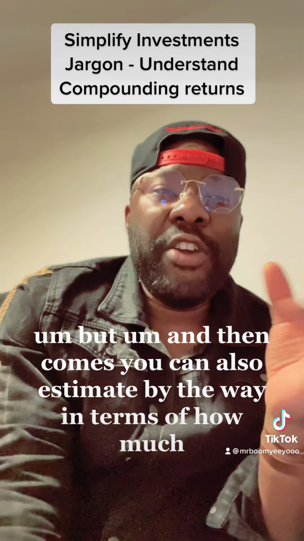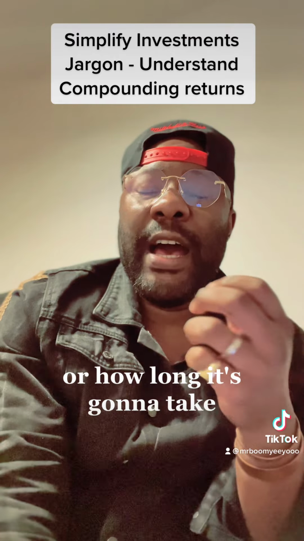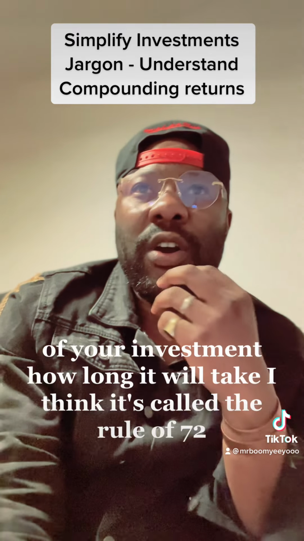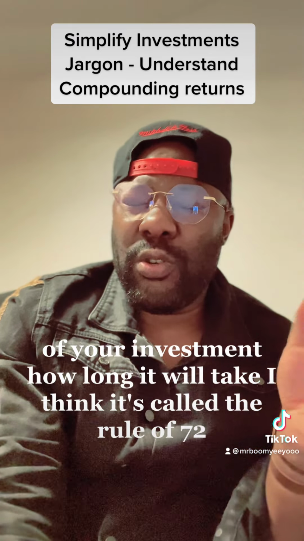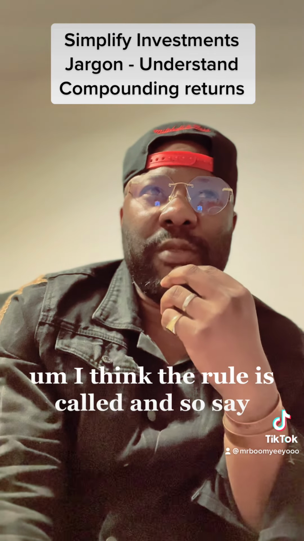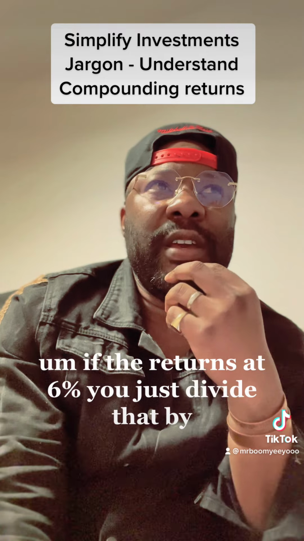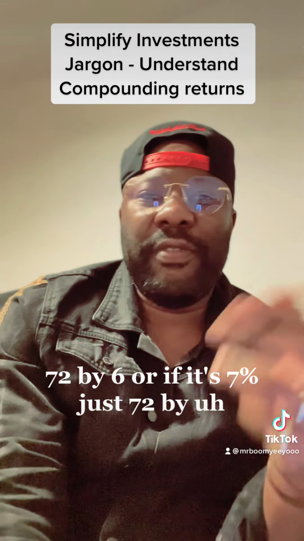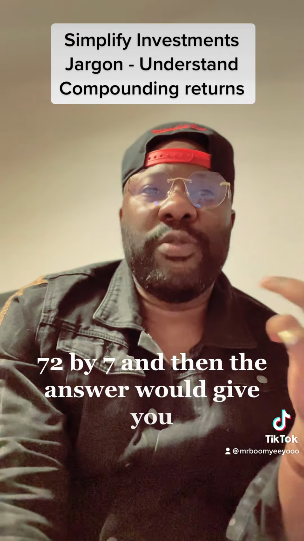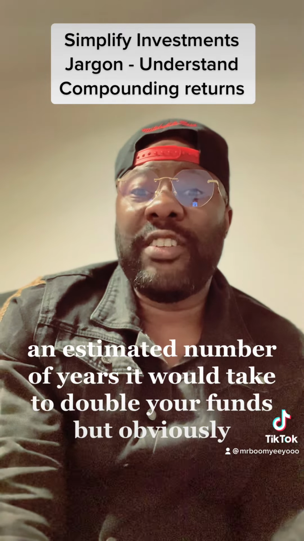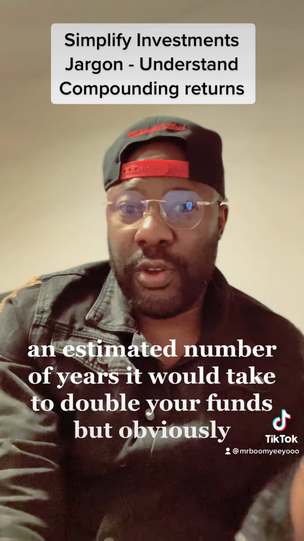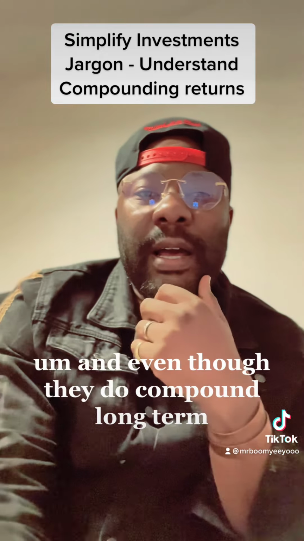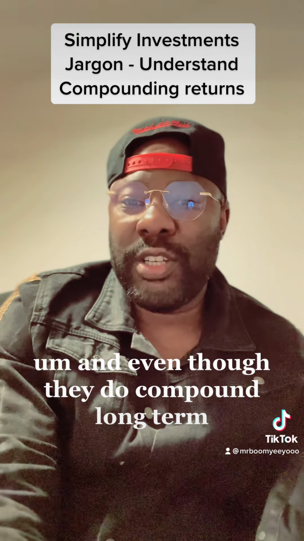And then you can also estimate how long it's going to take your money to double in terms of investment. I think it's called the rule of 72. So let's say the return's at 6%, you just divide 72 by 6, or if it's 7%, just 72 by 7, and the answer would give you an estimated number of years it would take to double your funds. But obviously, don't forget, investments do fluctuate up and down, even though they do compound long term.